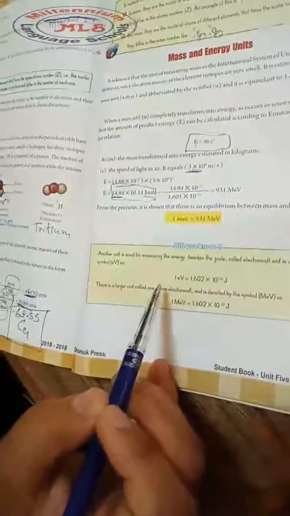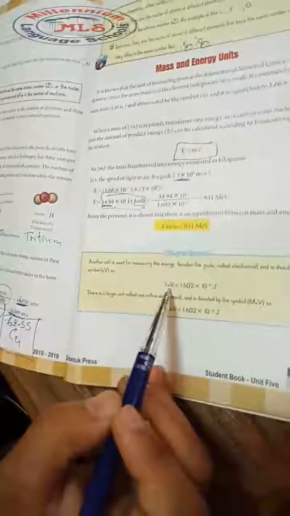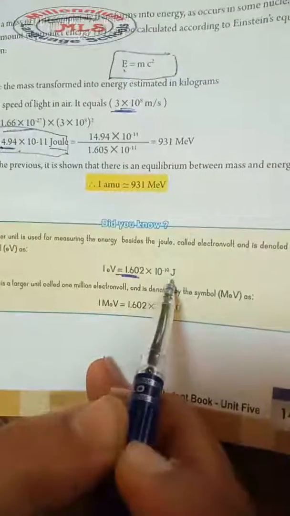We have a smaller unit that we can use in nuclear chemistry and nuclear physics. This unit is called 1 electron volt. An electron volt means the energy resulting from moving an electron through a certain distance. This energy equals 1.6 times 10 power minus 19 joules.